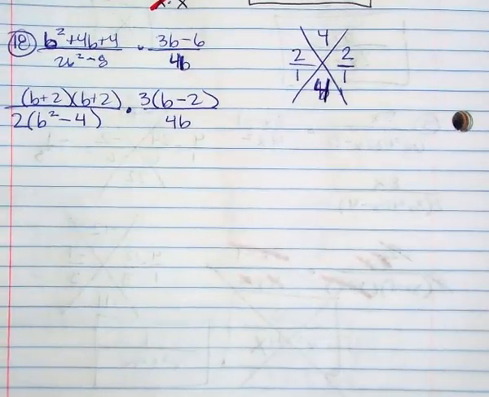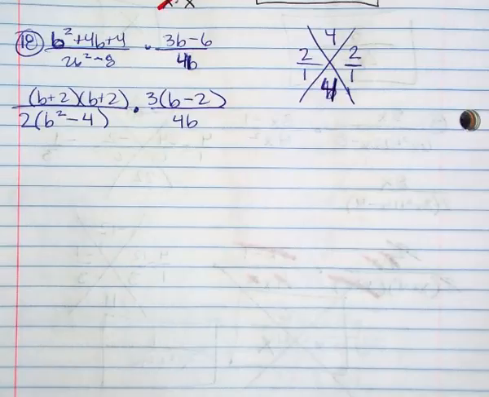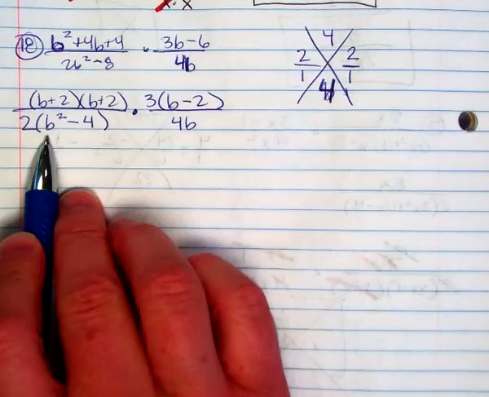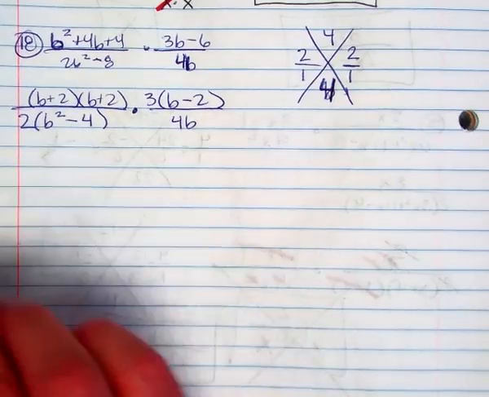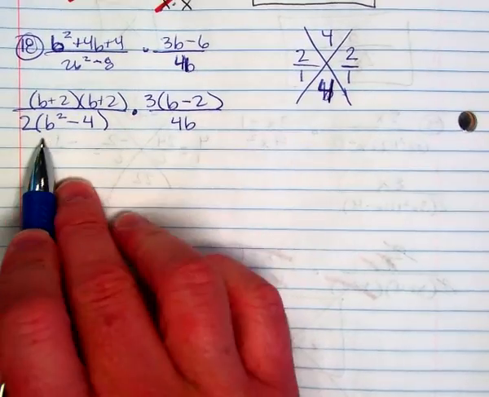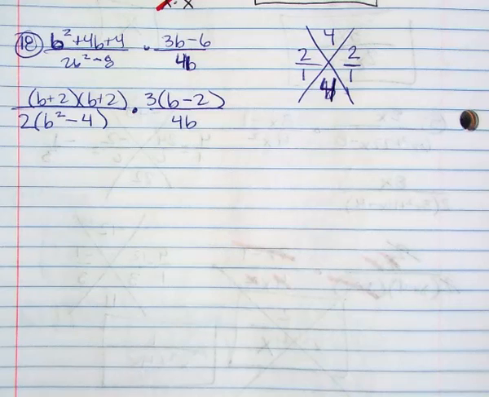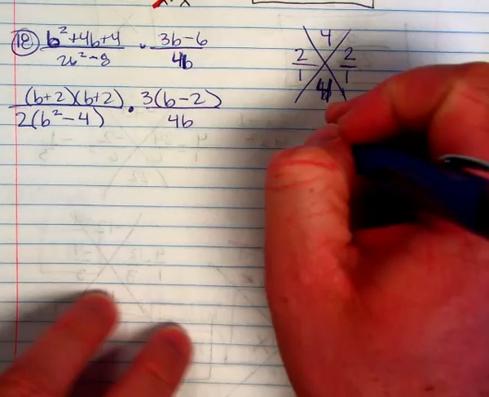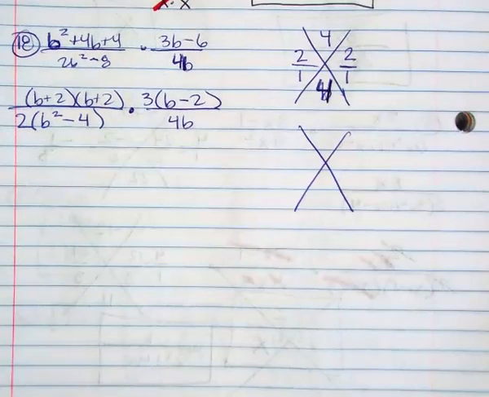We are not done factoring, and I have a feeling some people may have stopped right here and thought they were done. Inside the parentheses here, I have b squared minus 4. That b squared is a big hint to you to let you know that this is a quadratic and can be factored using x method.